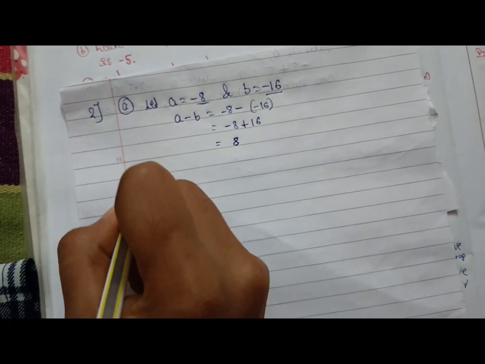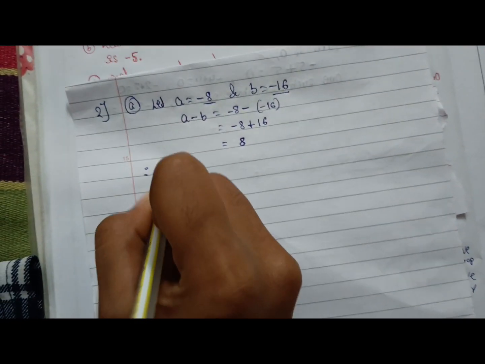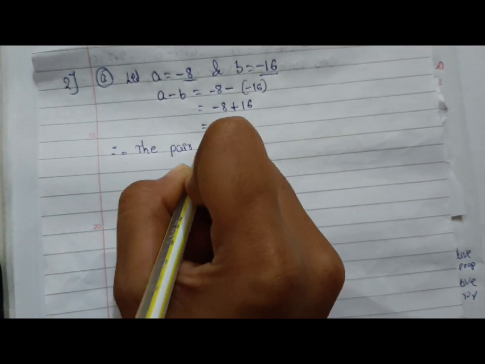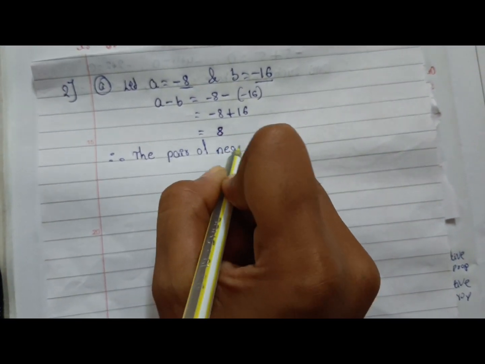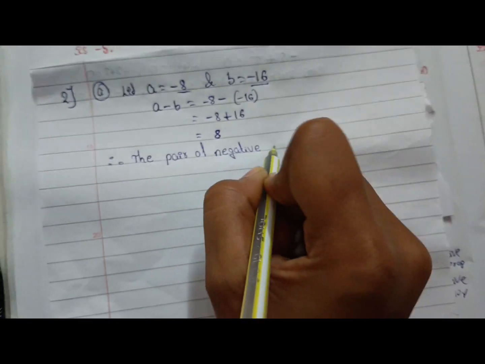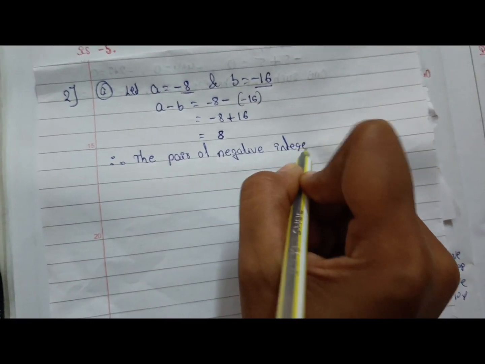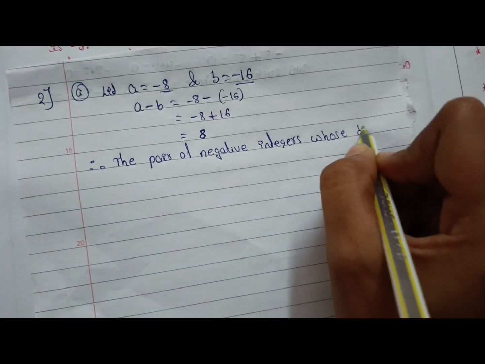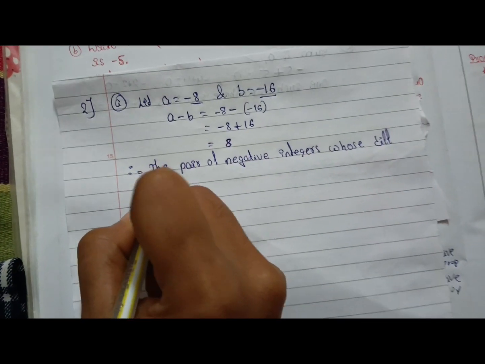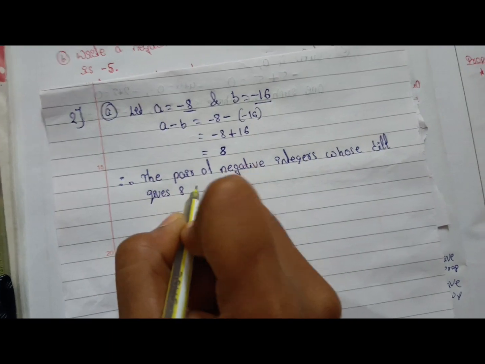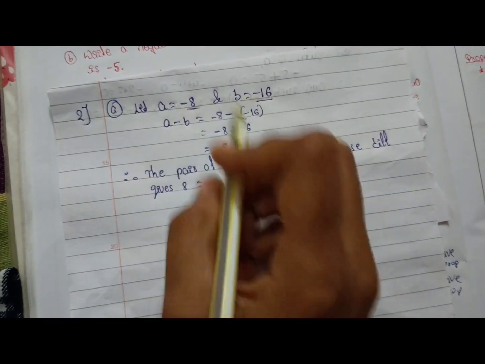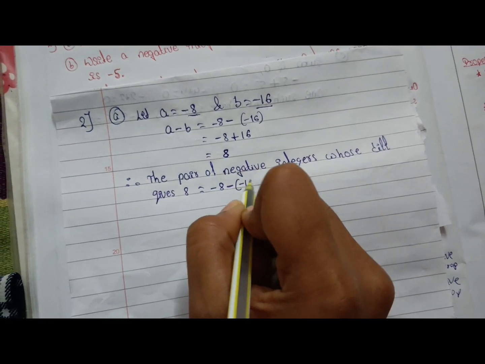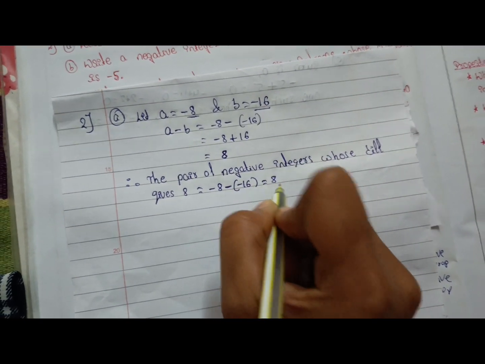So therefore the pair of negative integers whose difference gives 8 is equal to minus 8 minus of minus 16. That is equal to 8.